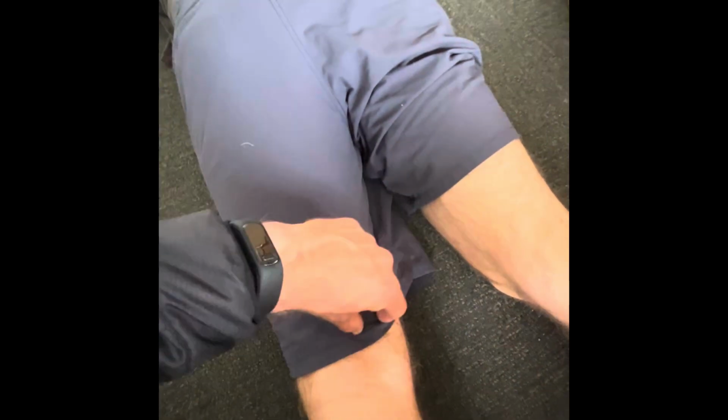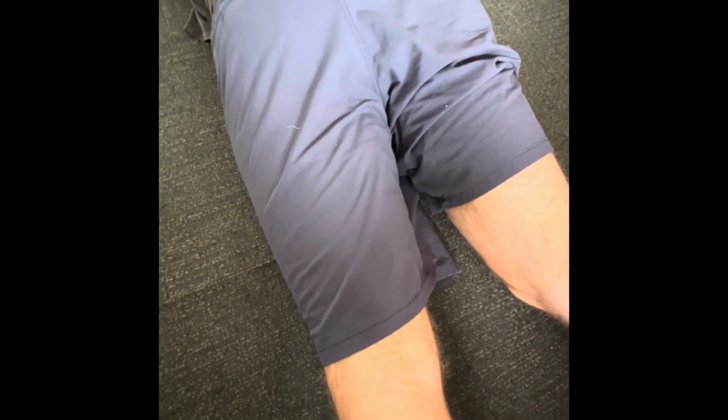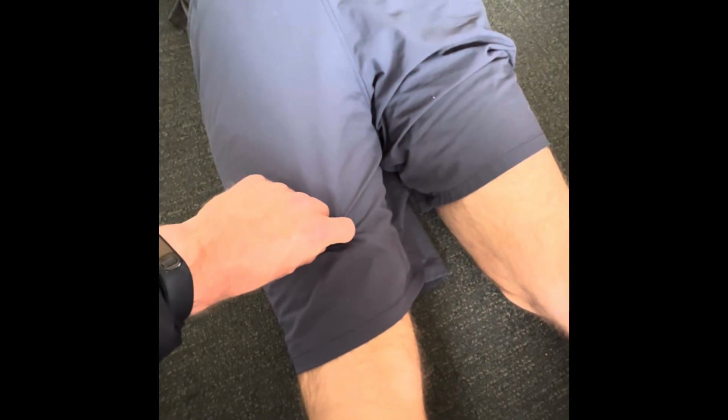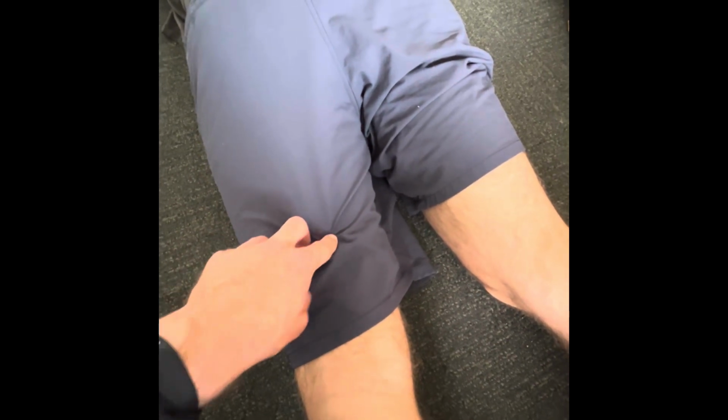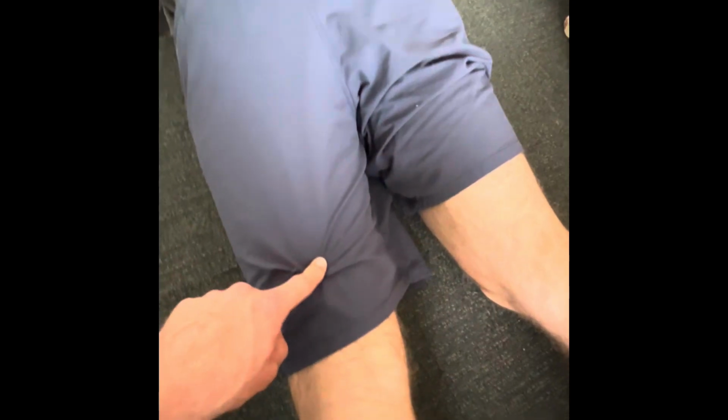All right, so now we have the hamstring muscles, starting with the semimembranosus, which is the most medial one, runs right down here. The semimembranosus does hip extension, knee flexion, and medial rotation of the leg. Next, right in the middle, is the semitendinosus, which is just lateral to the semimembranosus, and it does hip extension, knee flexion, and medial rotation of the leg.